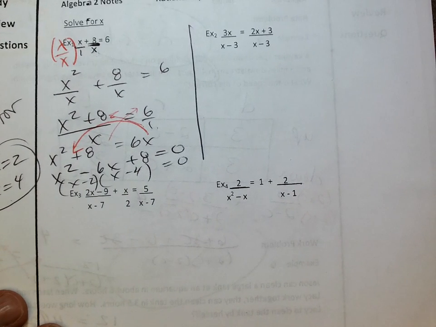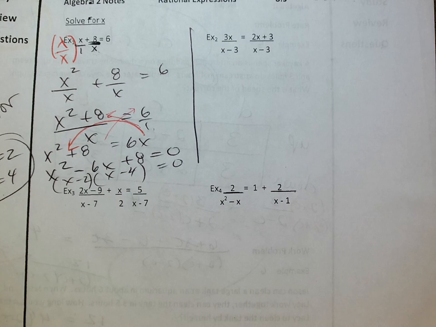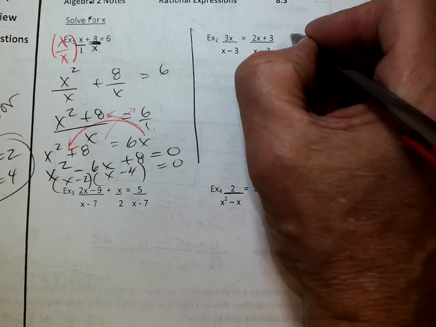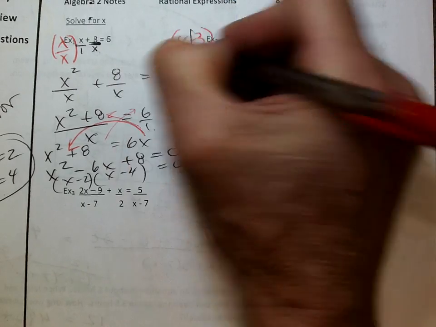Example 2. Example 2 is easier. It really is, okay? So, I've got a fraction equal to a fraction, right? So, if we cross multiply, it works. But in this case, I've got a little bit better trick. Instead of cross multiplying, let's multiply each side by x minus 3 over 1, x minus 3 over 1.